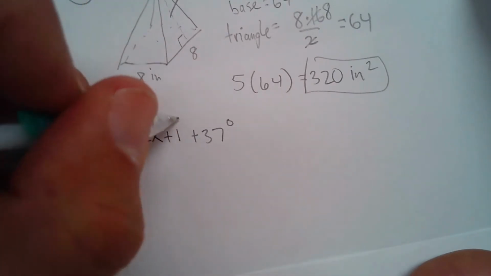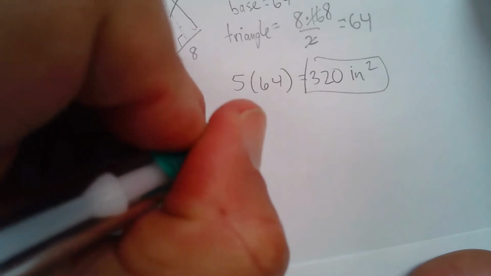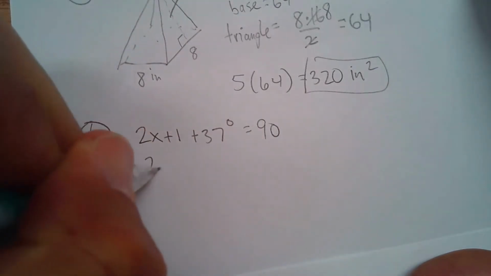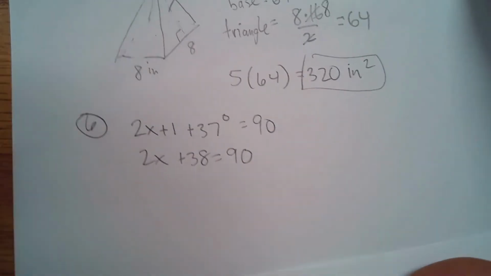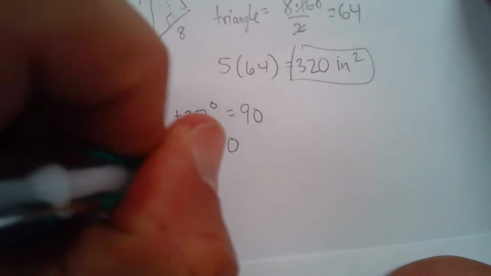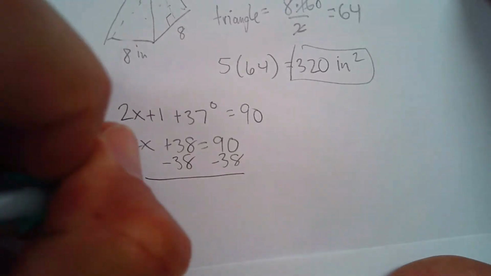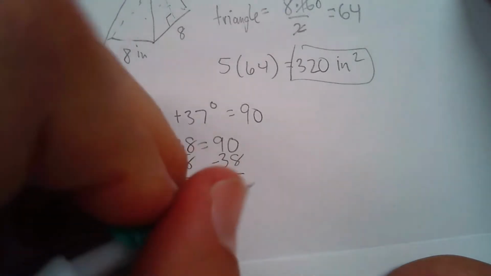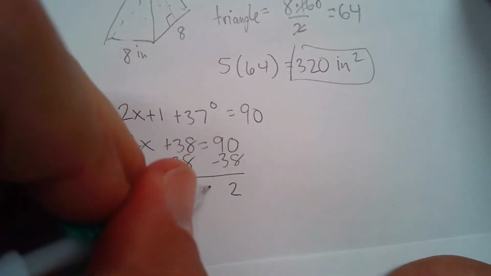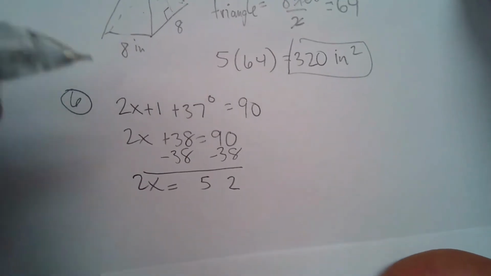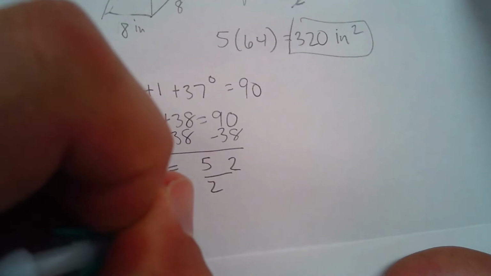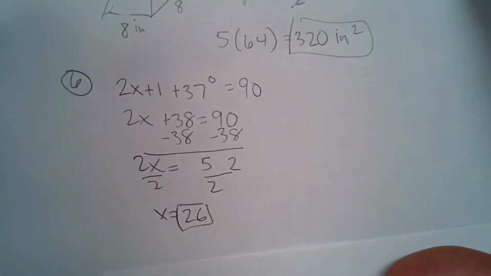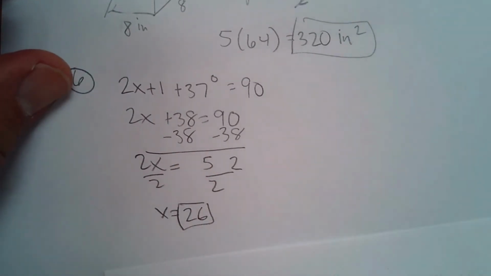Put parentheses and degrees there, and then that equals 90. So this is 2x plus 38 equals 90, and subtract 38 from both sides. 2x is equal to what? 9 minus 3 is 5, so 52. So divide by 2, and x is 26. There you go. That's the value of x.